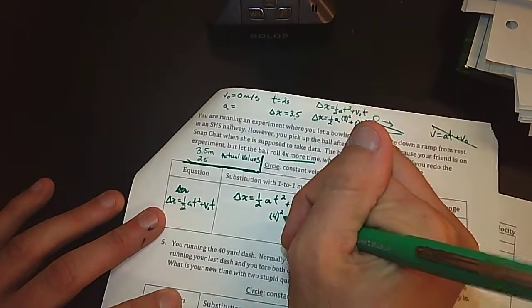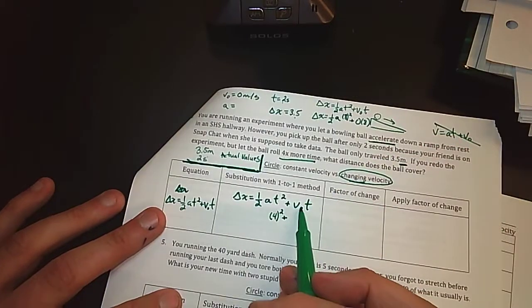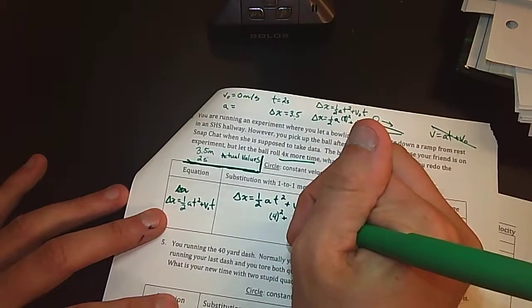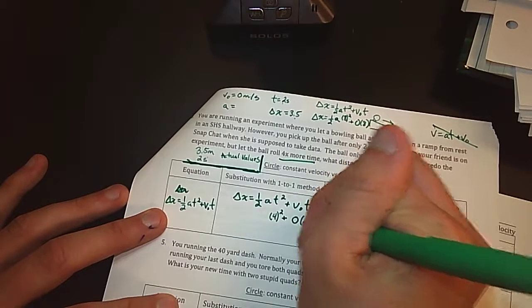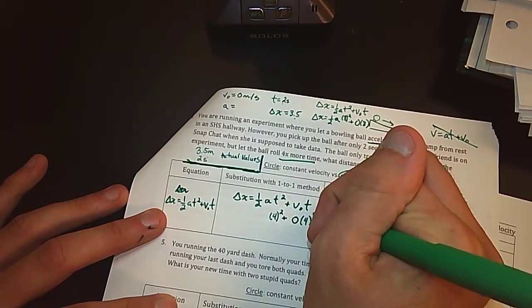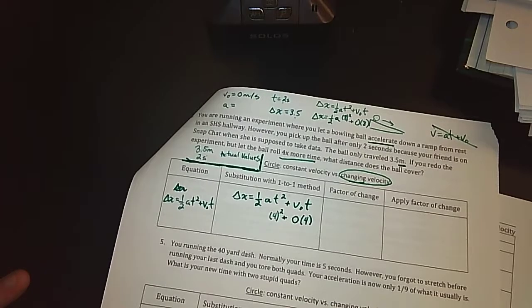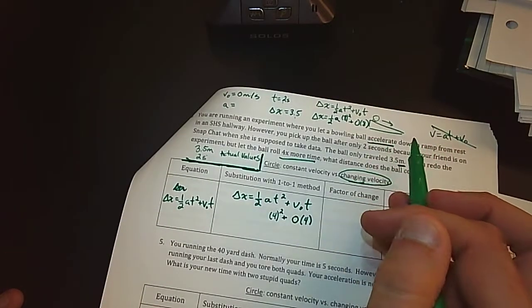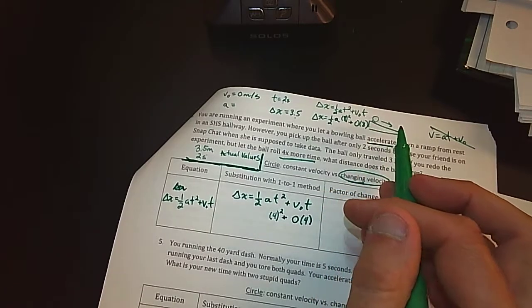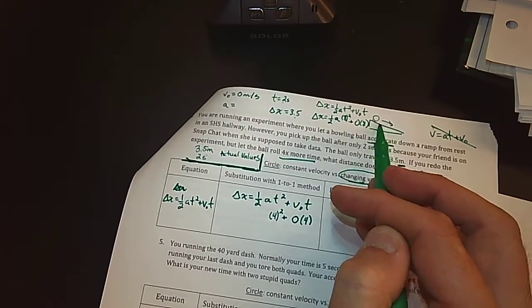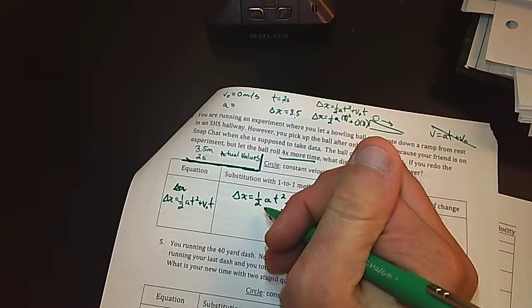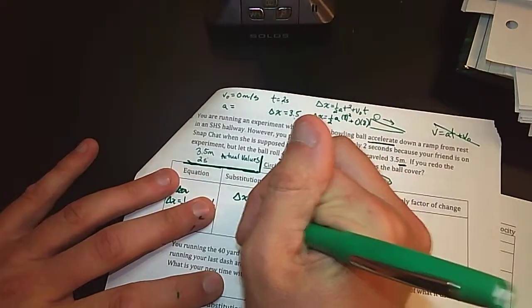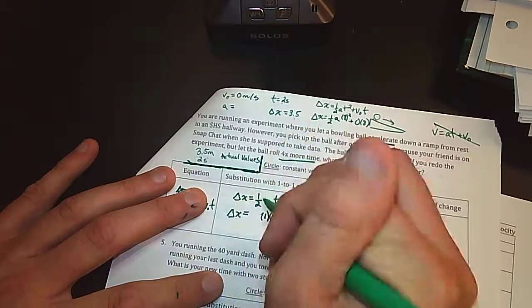My initial velocity, I'm not going to put in a 1 here because my initial velocity was 0. So we'll literally just put in a 0 here. The time, again, is increasing by a factor of 4, so I'm going to put 4 in. And then my acceleration, well, if it's the same ramp, gravity is going to be pulling it down at this specific angle with the exact same acceleration. So my acceleration is going to be 1.